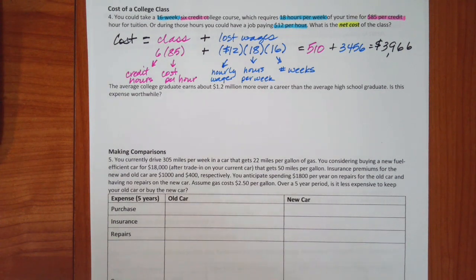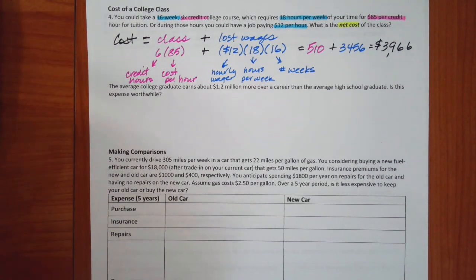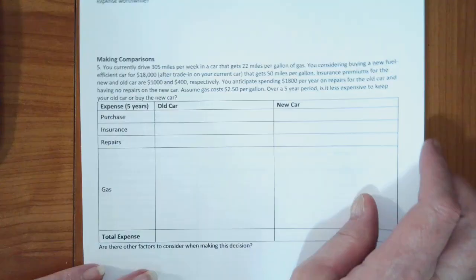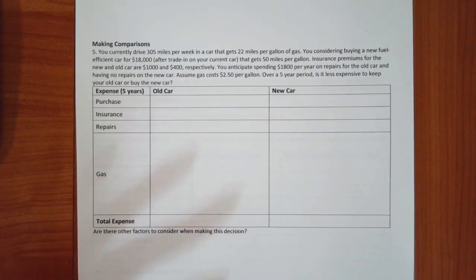Okay. All right, so there are some other things that you have to make decisions about for yourself, and that is when you're making comparisons. For a lot of us, a new car is something that we are really interested in, and that we would have to really think about.